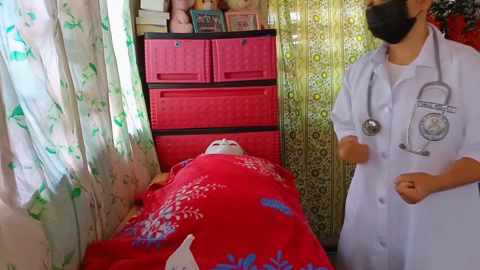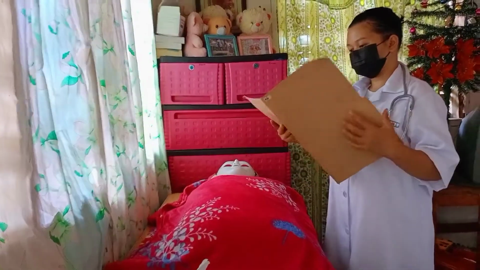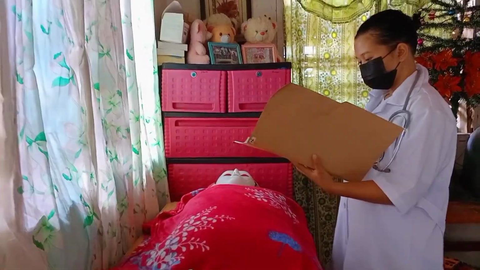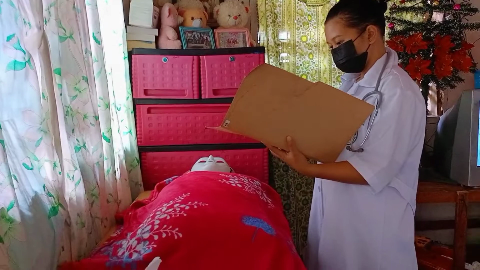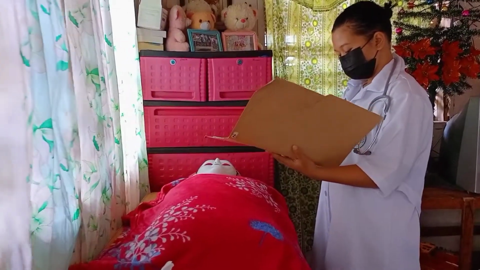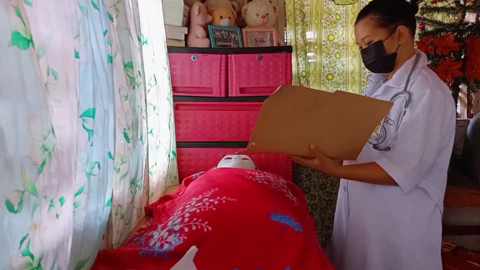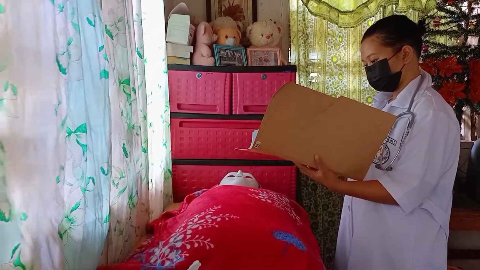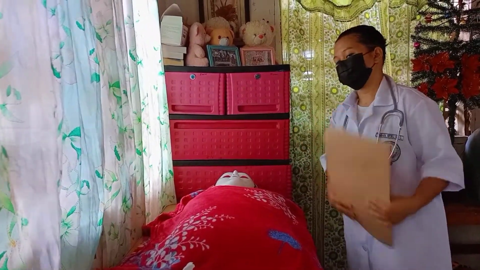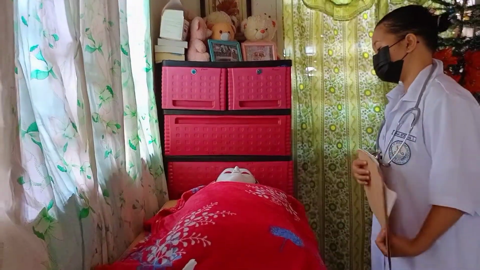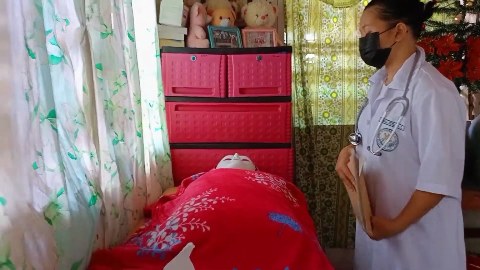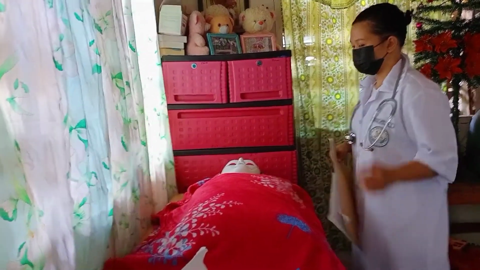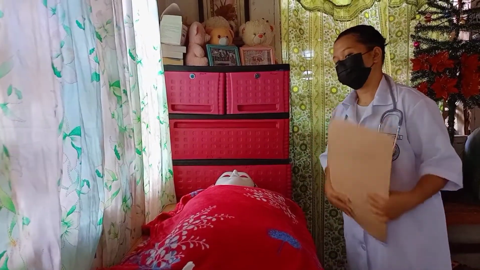Next is review the patient chart for the presence of any conditions that will contraindicate the procedure. Determine the presence of kidney or cardiac disease that contraindicates the use of hypotonic or hypertonic solution. Also note the patient's last bowel movement, recent bowel movement, and the bowel sounds. So for this assessment, I ask my patient about her bowel movement.